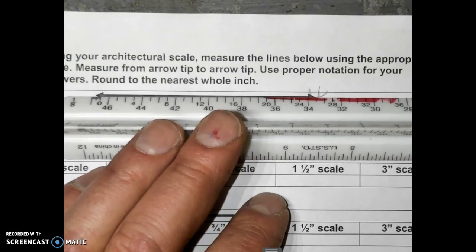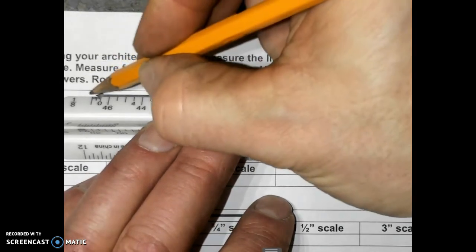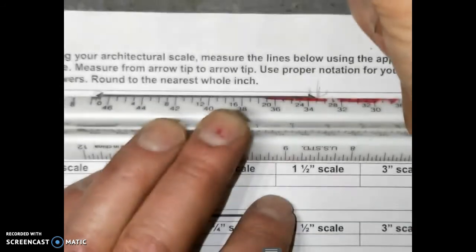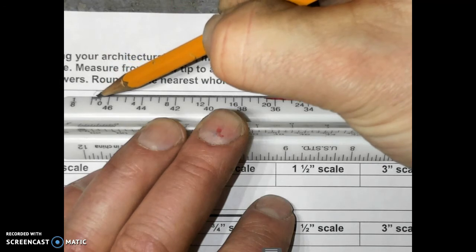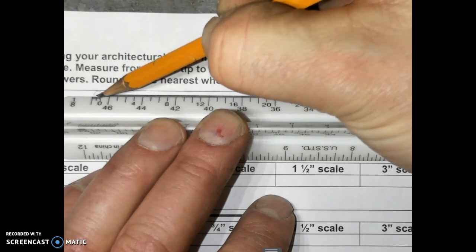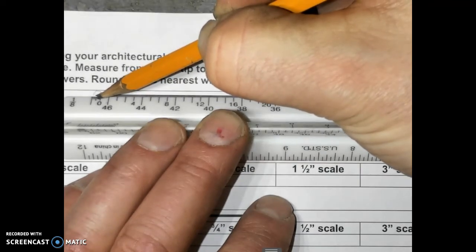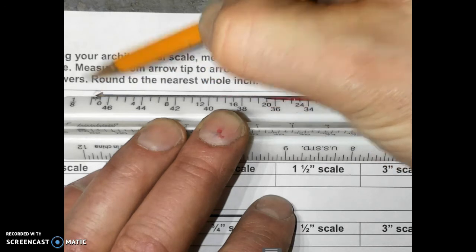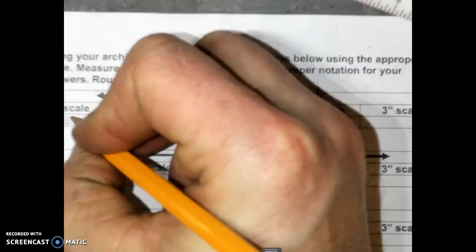So I put 26 feet on my end. I got to read this much to figure out how many inches I have. In this case, each small mark is 2 inches. So there's 2, 4, 6, maybe 8. So 26 feet, 8 inch.